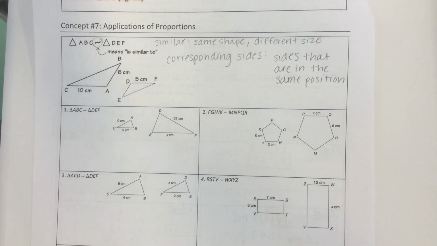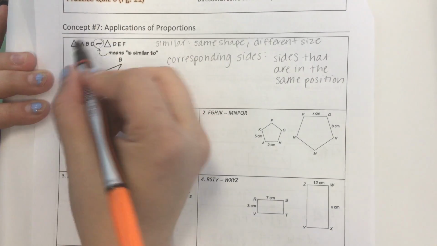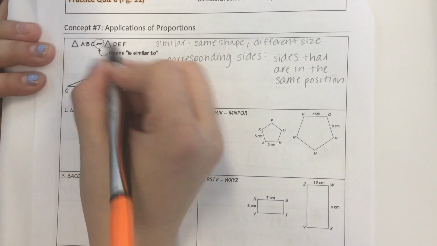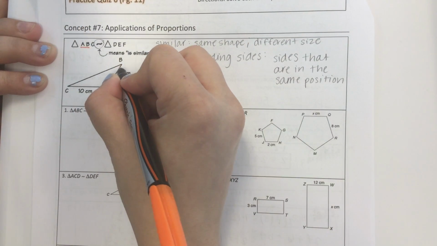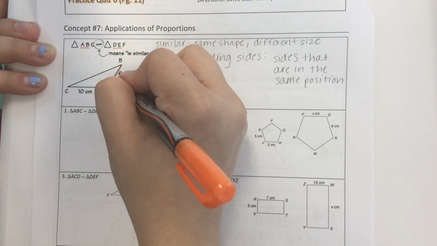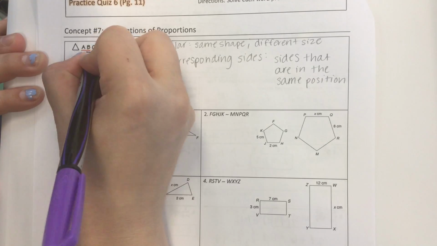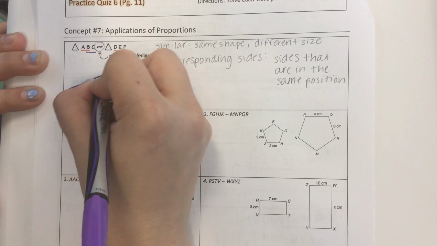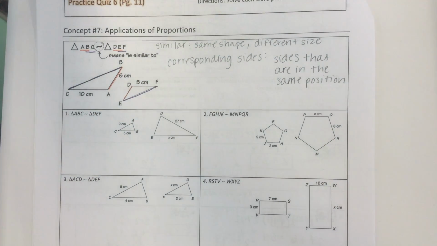So they tell us that triangle ABC is similar to triangle DEF. If I look at the name of the triangle, it tells me what the corresponding sides are. So if I look here, the first two letters are AB. AB corresponds to the first two letters over here, DE. So that tells me that AB and DE are corresponding sides. Now if I look again, BC are in the same spot as EF. So BC and EF are corresponding sides.